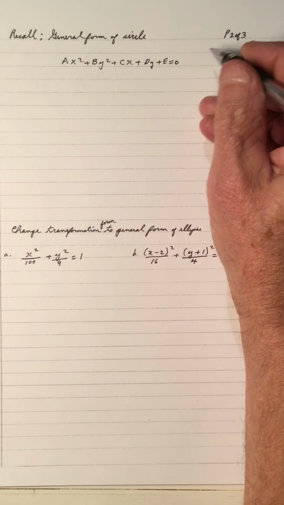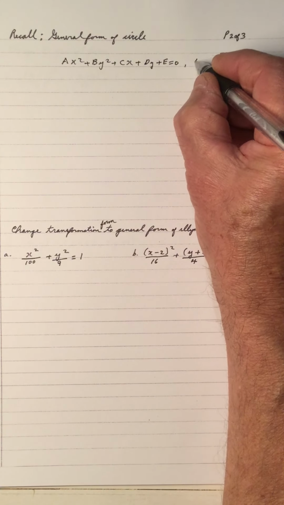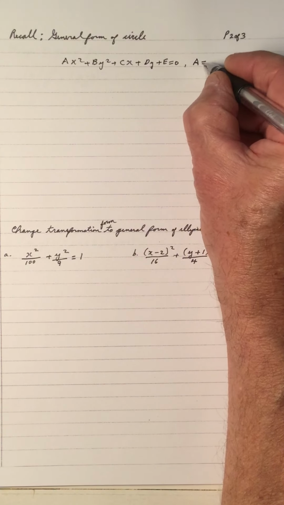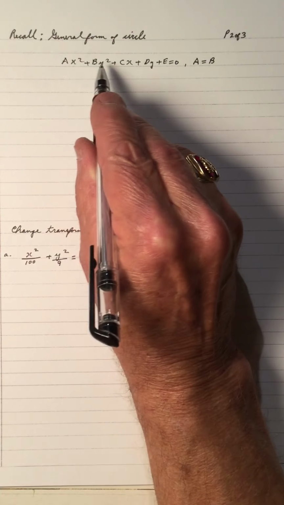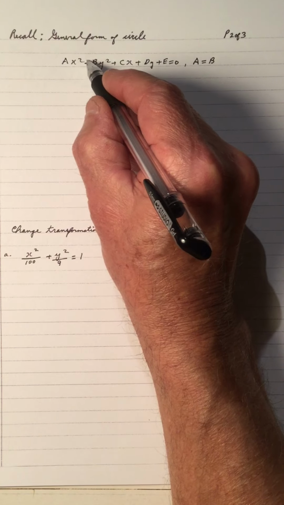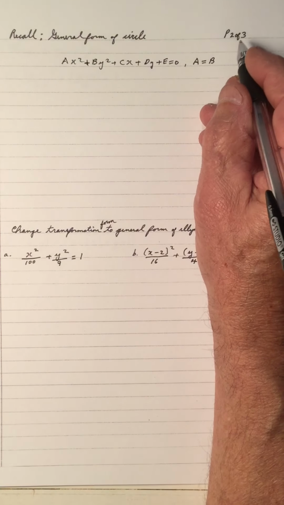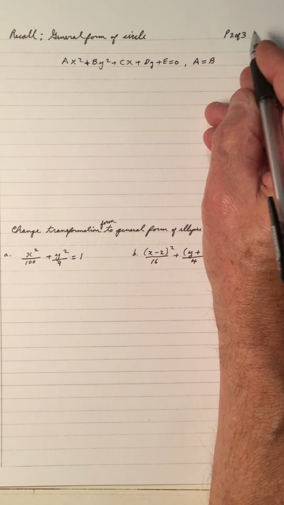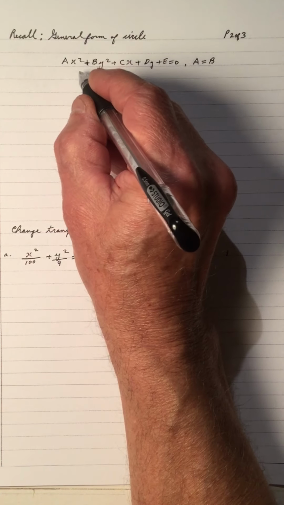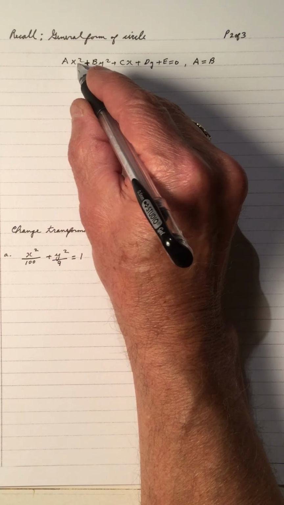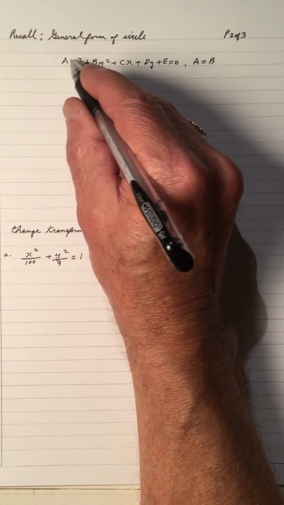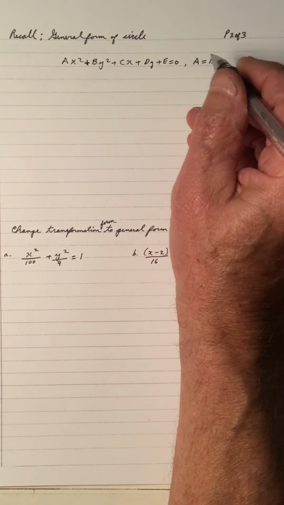In the equation of a circle, a is equal to b, and there must be an x squared and a y squared with a plus sign between them, and a equal to b.